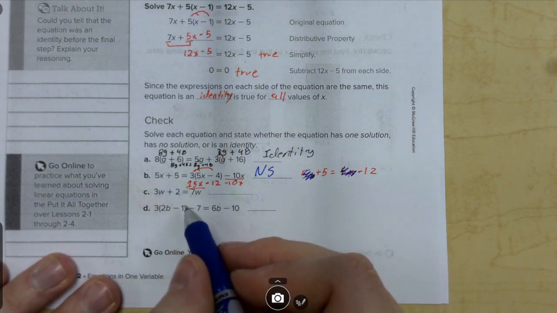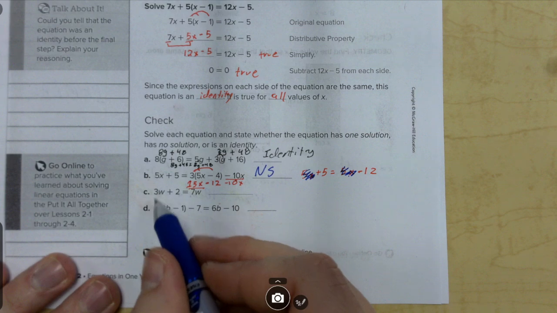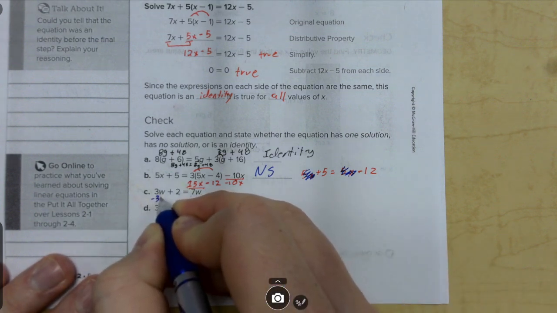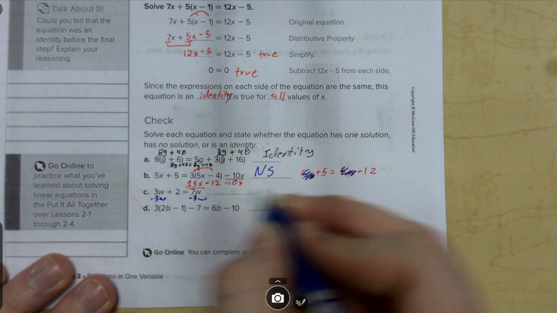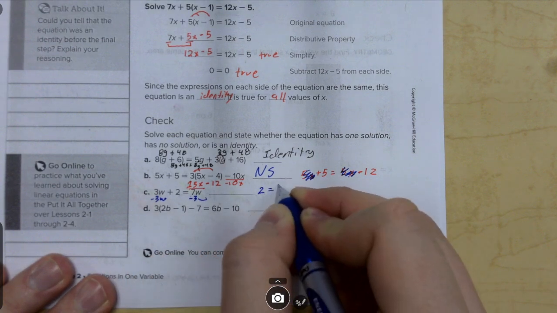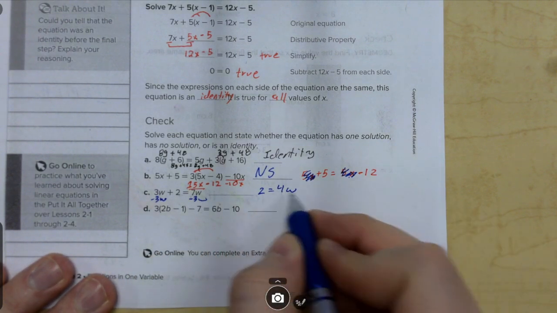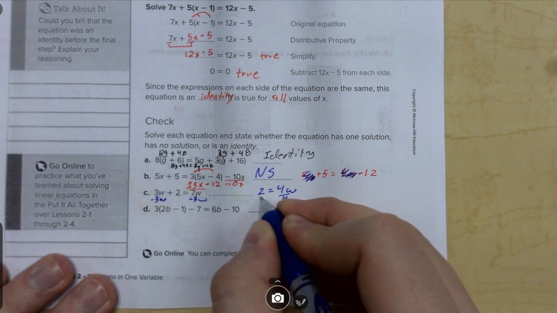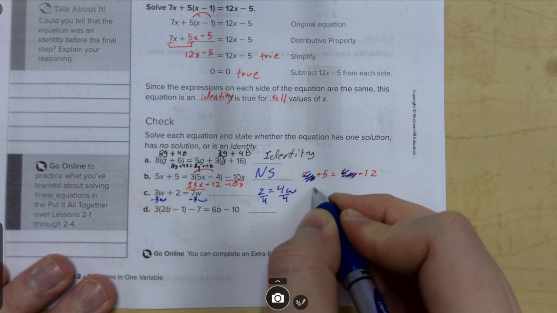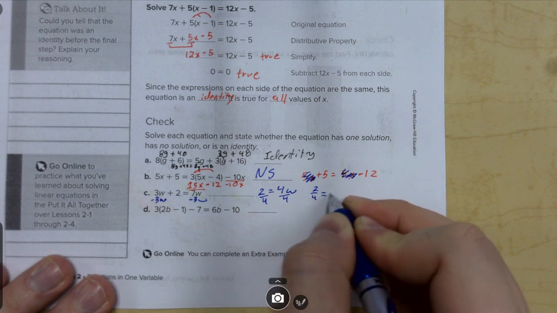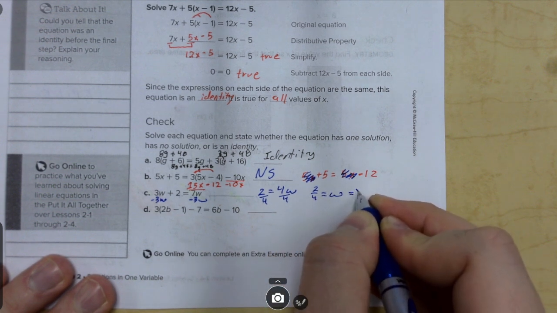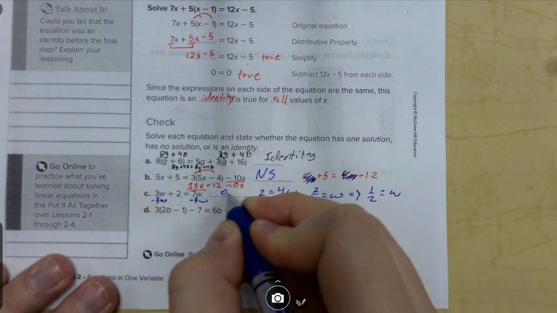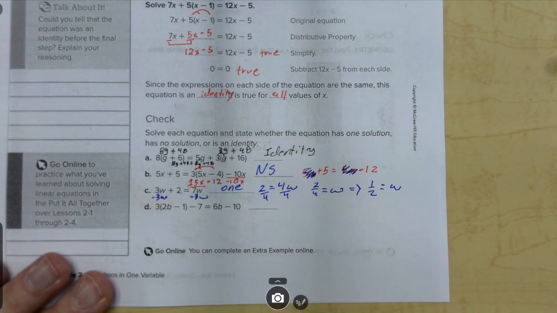This one has one solution. It's a two-step. Subtract 3w from both sides. 2 equals 4w. So something times 4 is 2. Divide both sides by 4. We get 2 over 4 equals w, which will reduce to 1/2 equals w. So this has one solution.